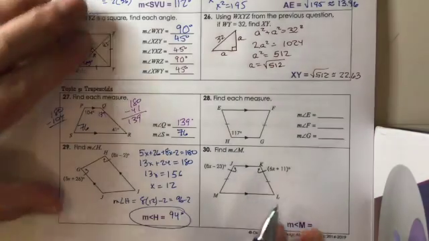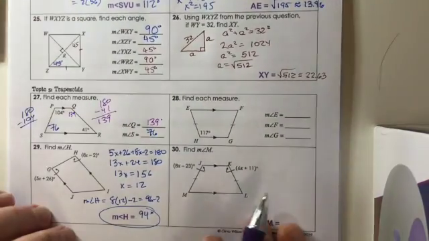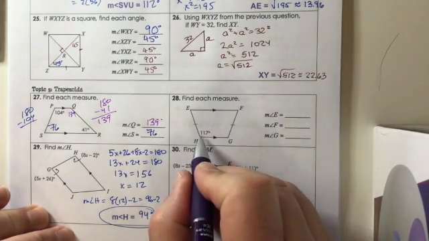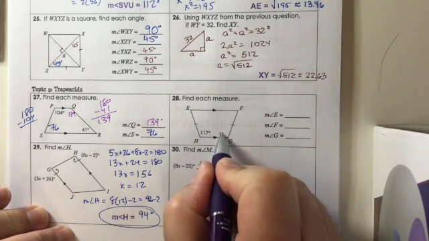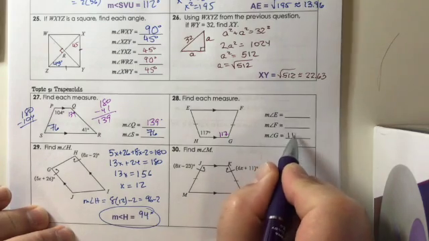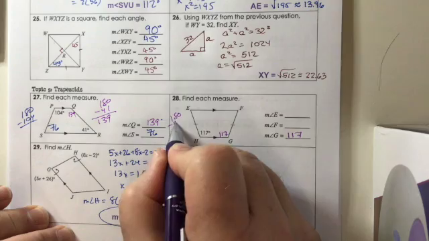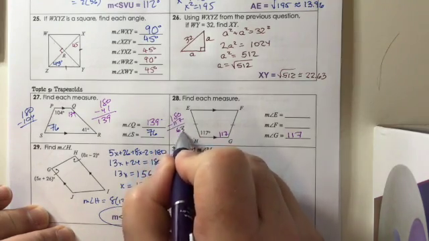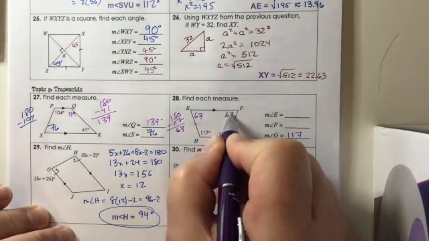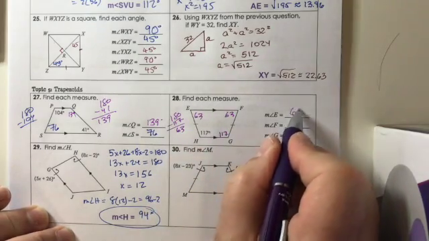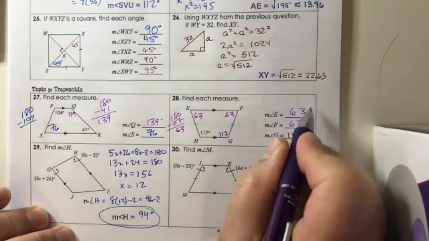Over here, we're dealing with isosceles trapezoids. So we know that the base angle is the same. So if that's 117, so is that. And these are still supplementary. So if I say 180 minus 117, I get 63. And the base angles are congruent that way as well. So both of those are 63 degrees.